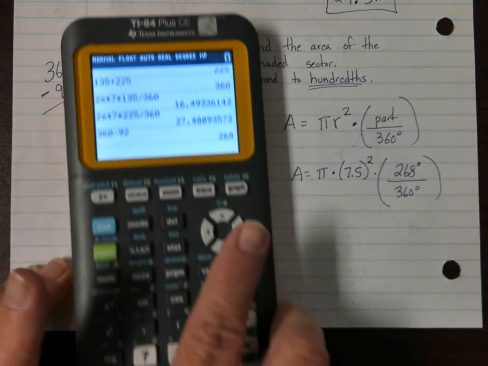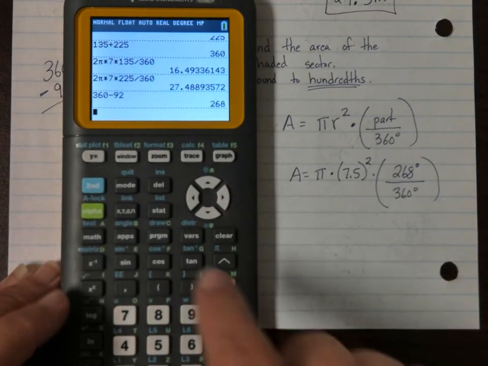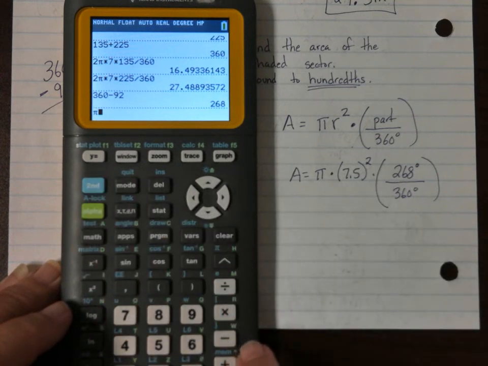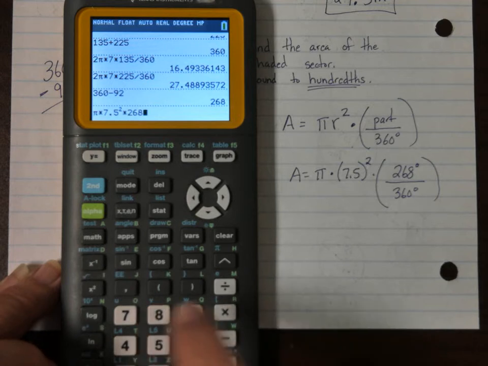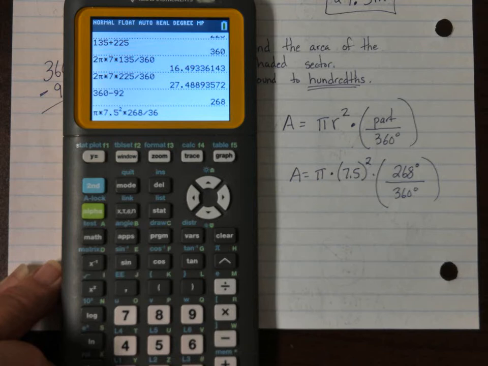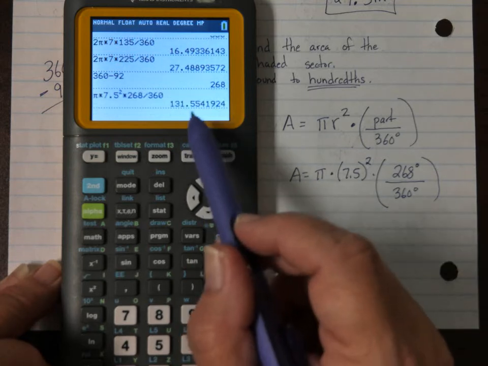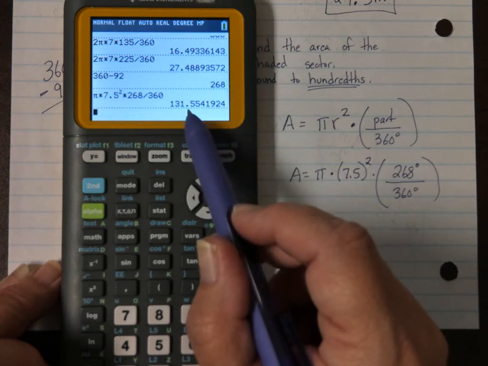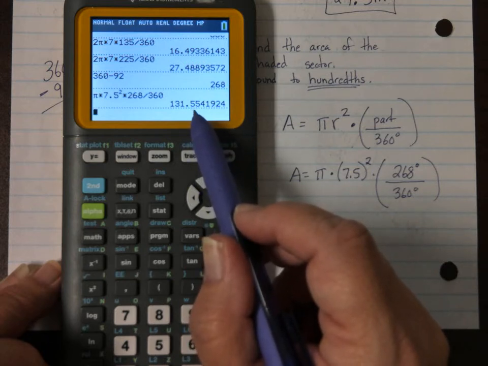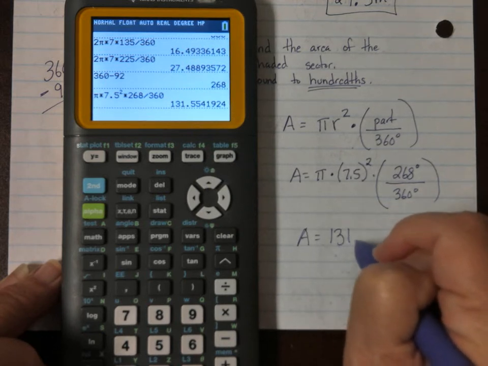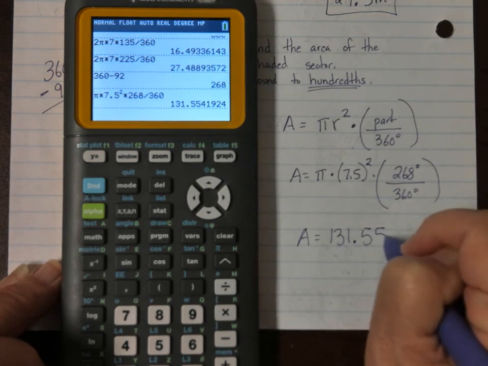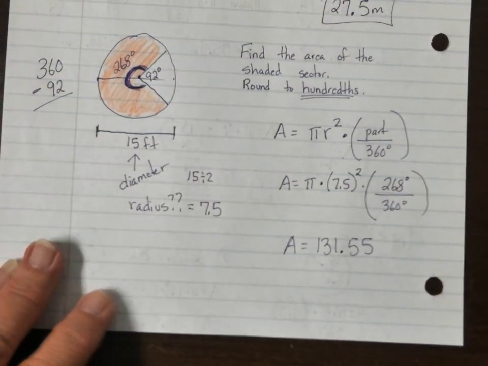Now we're ready to type on our calculator. Alright, and now it said this time round to the hundredths. So the hundredths is 2 spots after the decimal. So I would write down 131.55 square feet.